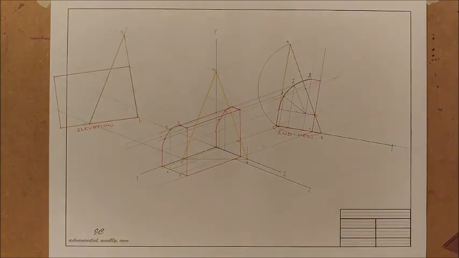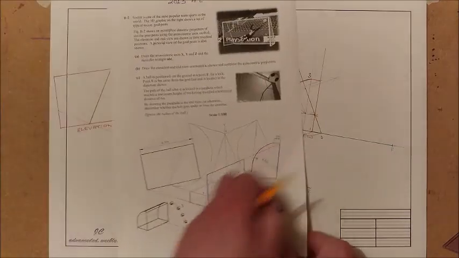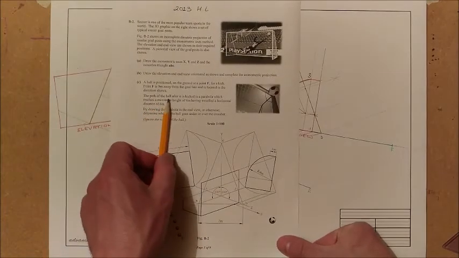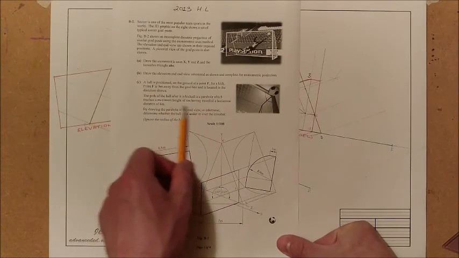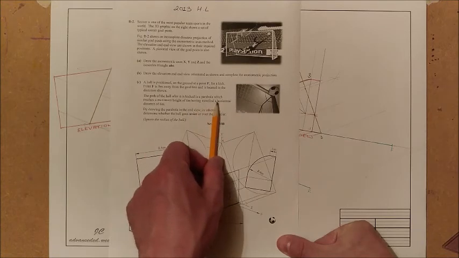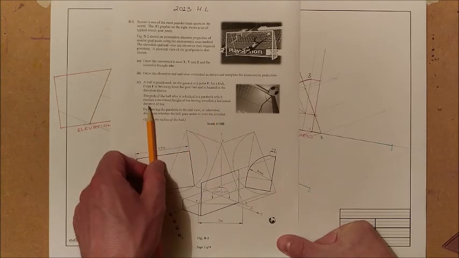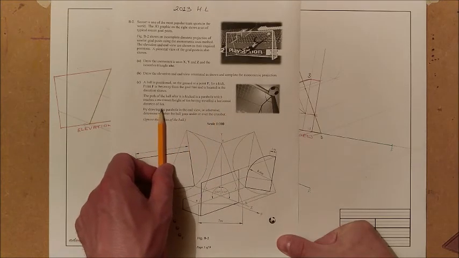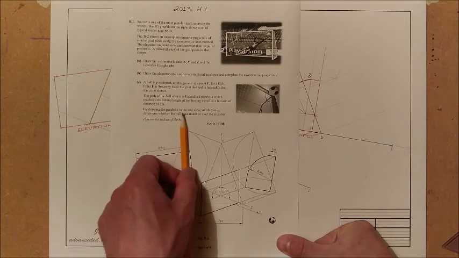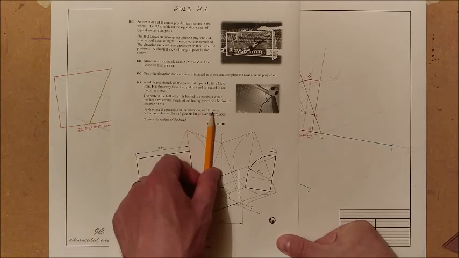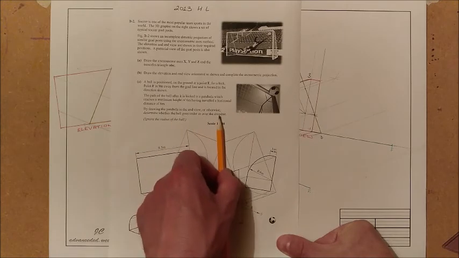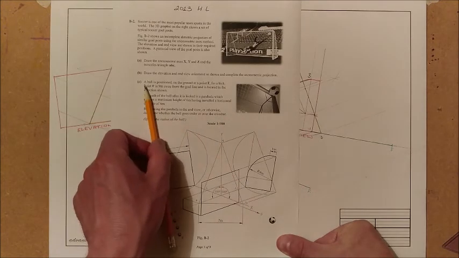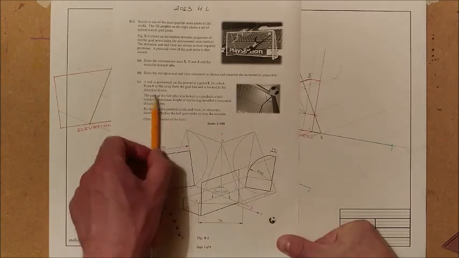Okay, if we look at the question again, we're told the ball travels in a path shaped like a parabola, which reaches a maximum height of 6 meters, having travelled a horizontal distance of 6 meters. By drawing the parabola in the end view, or otherwise, determine whether the ball goes over or under the crossbar. So what we need to look out for here, we're 9 meters away.